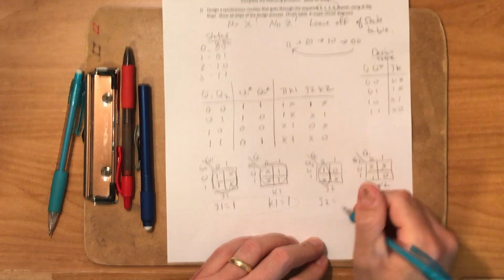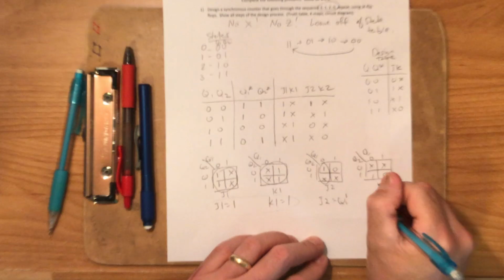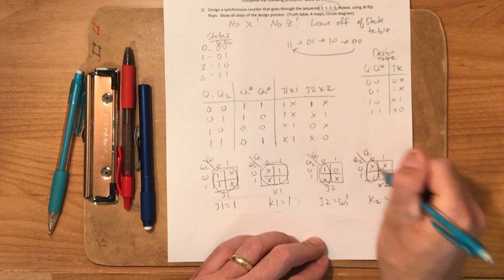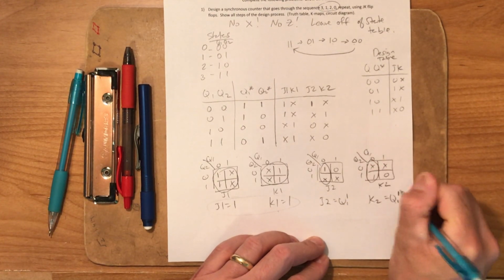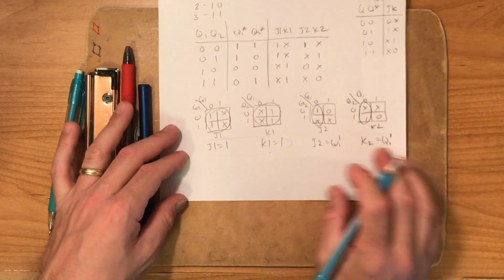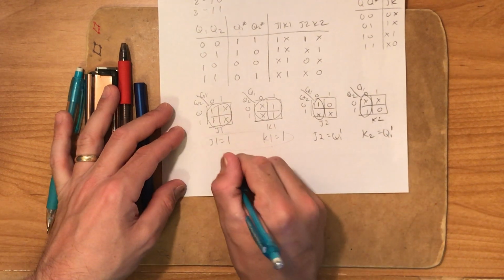J2 is equal to Q1 naught. K2 is equal to Q1 naught. That one doesn't have a nice simple explanation.